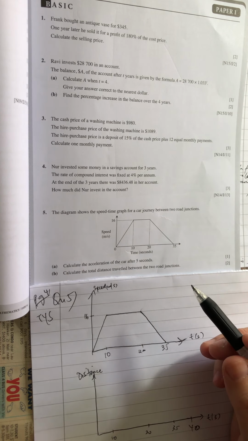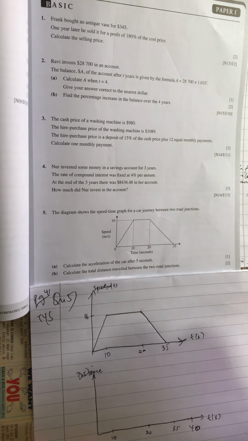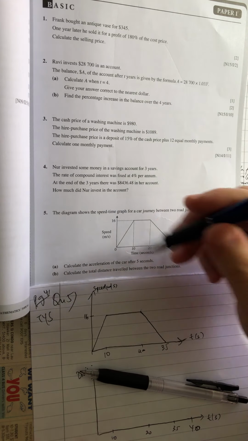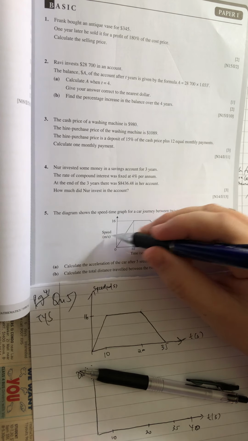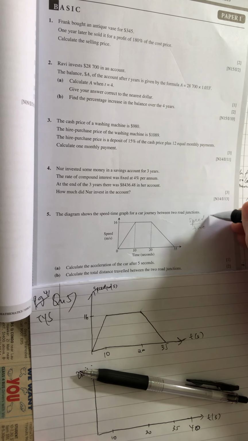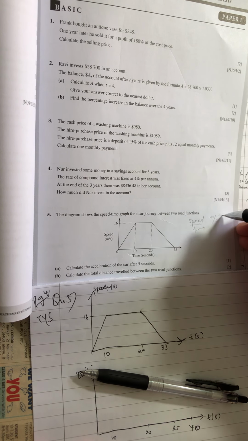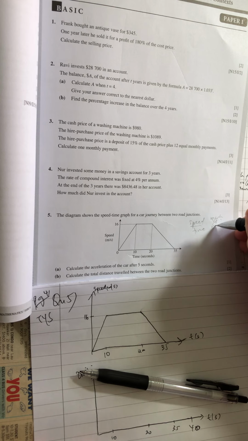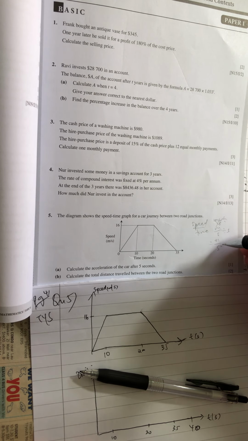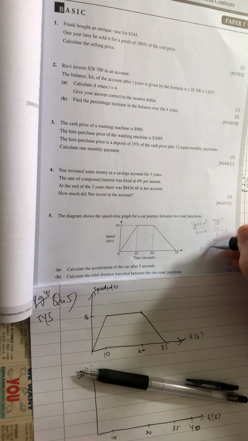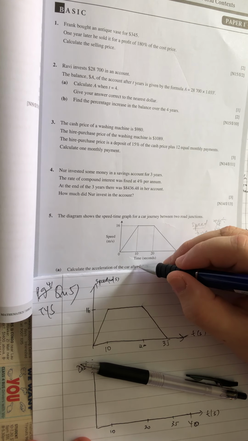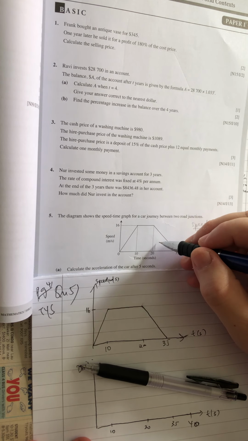Oh, acceleration. How to find acceleration? You notice this is a speed time graph. So if I were to take the rise over the run, it will be speed over time, which is meter per second divided by second. So it is actually acceleration. So all I need to do is to find the gradient of this speed time graph.